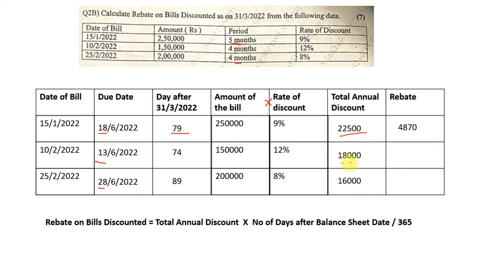Next, 18,000 into 74 divided by 365, which comes to 3649. 16,000 into 89 divided by 365 comes to 3901. That's it. Now we add up the total rebate column. So 4,870 plus 3,649 plus 3,901. We get a total rebate on bill discounted as rupees 12,420.